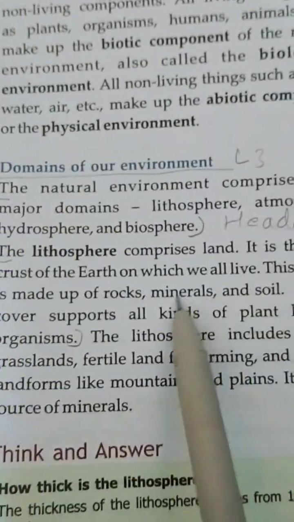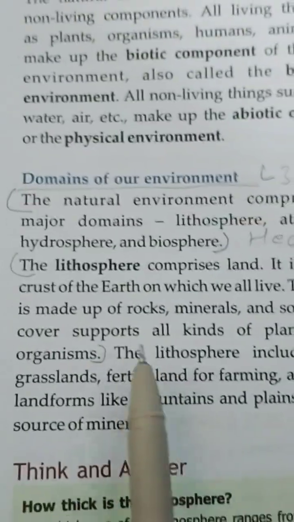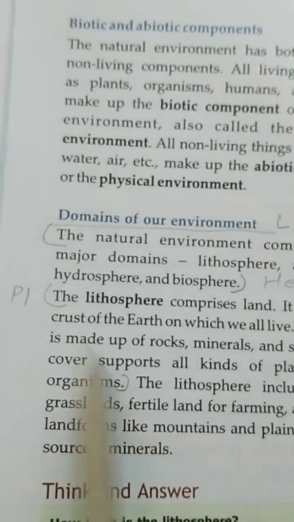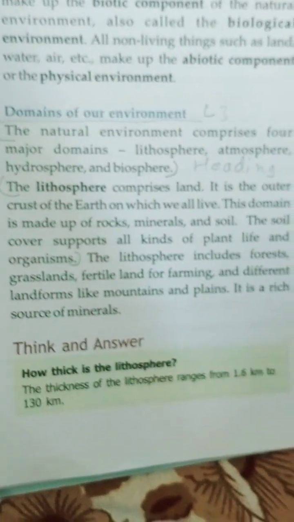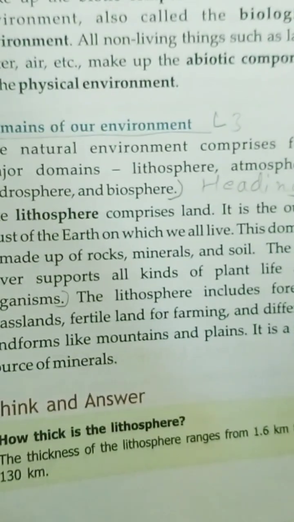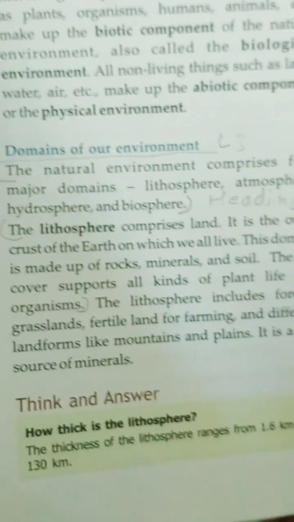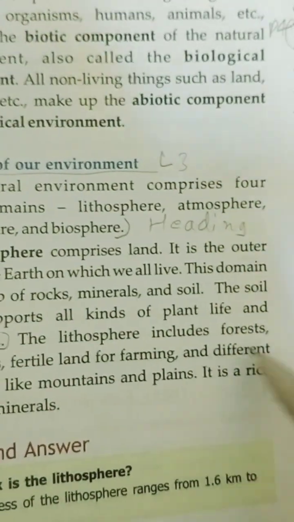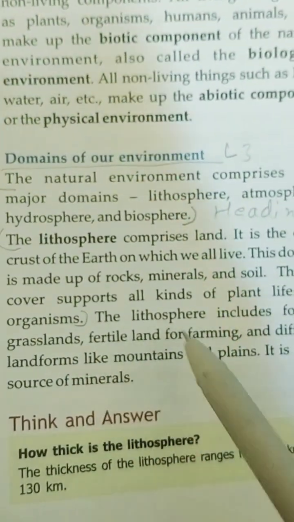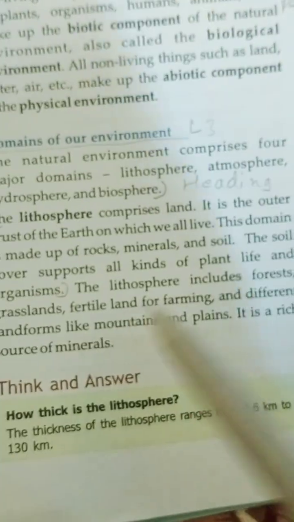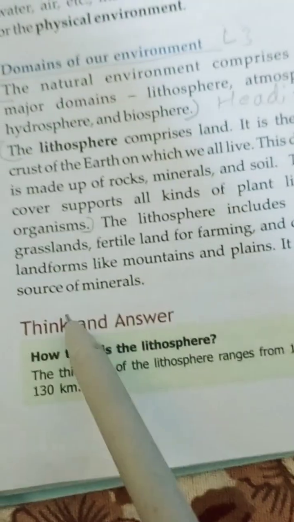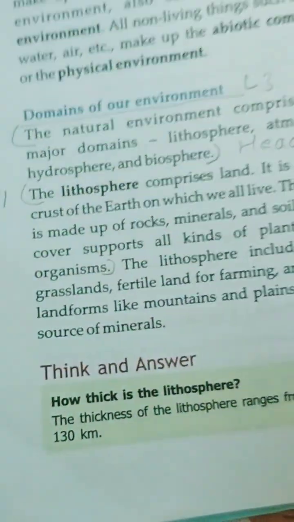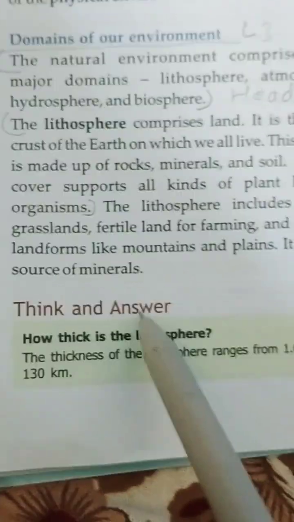You could have understood. From the lithosphere till organisms, I have marked. Just write it. Take a screenshot or whatever you want. Done? Good. Now, the lithosphere includes forests, grassland, fertile land for farming, and different landforms like mountains and plains. It is a rich source of minerals.